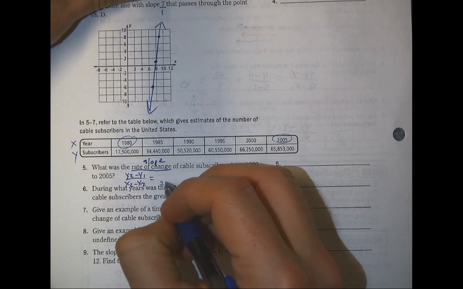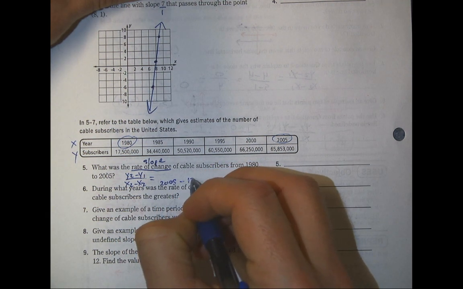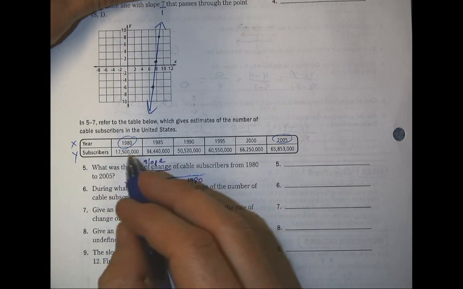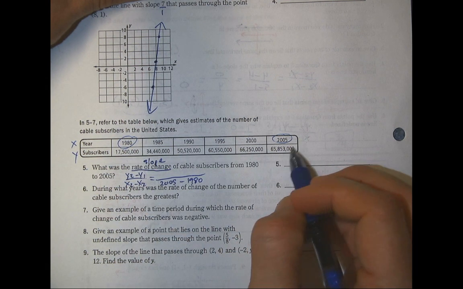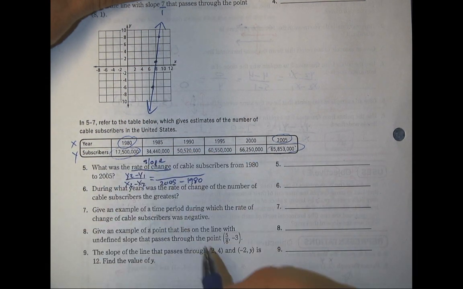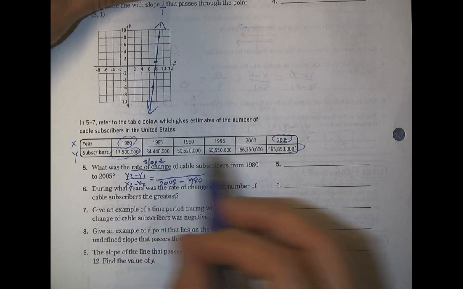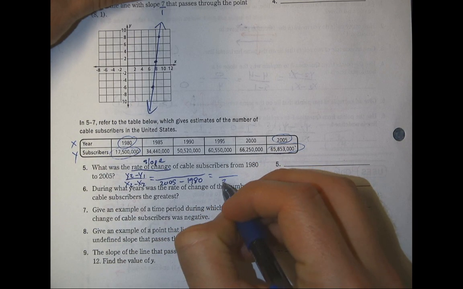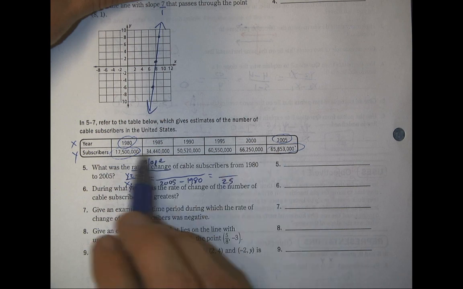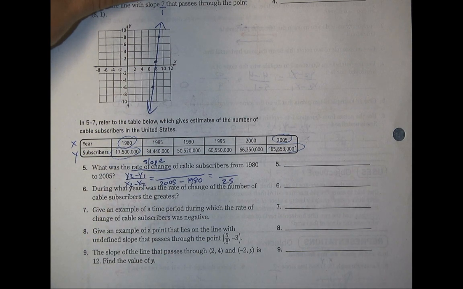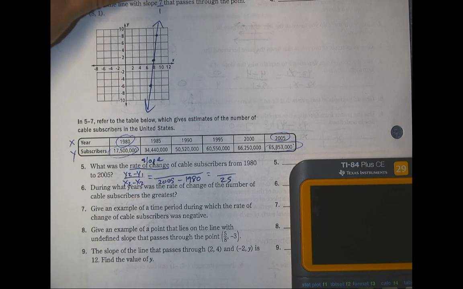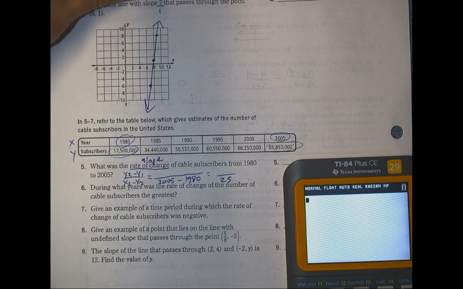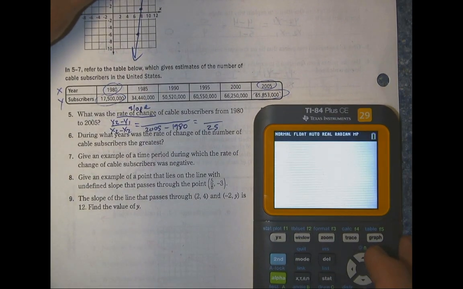So it's 2005 minus 1980. And I'm not going to write out these really big numbers on top, but you're going to subtract this number and this number on top. So from 1980 to 2005, that's 25 years. So I'm going to subtract these and see how much it changed over 25 years. And then you divide it by 25 to find out how much it's changing per year. So let's go ahead and subtract.